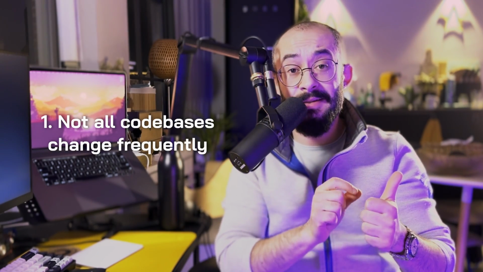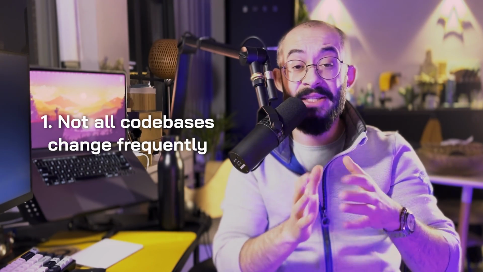One, not all systems and code bases change as rapidly as others. So in SaaS companies, your code base is probably going to be changing on a daily basis, new features introduced on a weekly basis, deployments and rollouts and all of that stuff is happening probably every day. In other places, that might not necessarily be the case, and diagrams might have a longer shelf life.